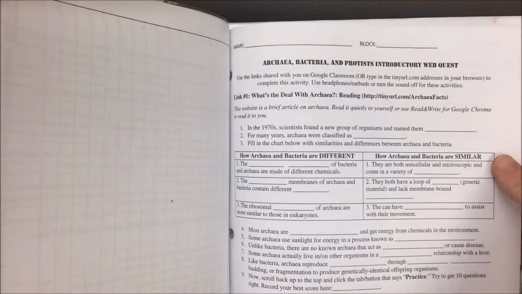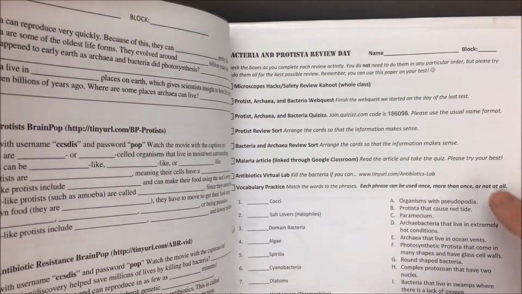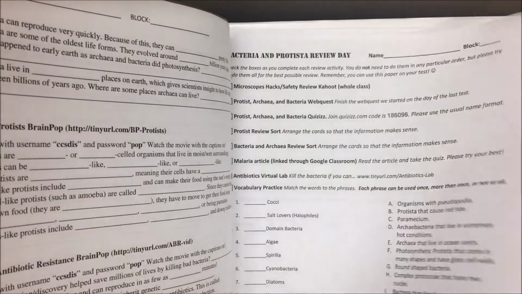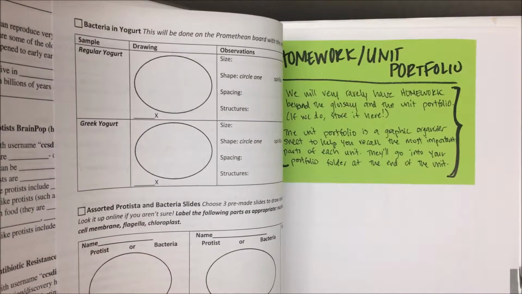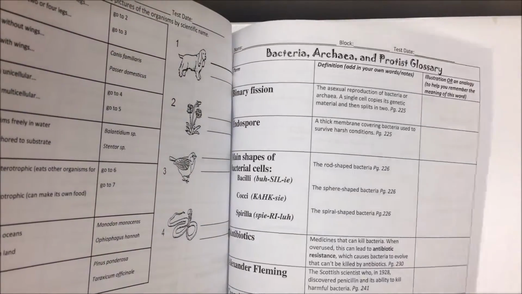In your labs and projects section, you have your archaea, bacteria, and protist introductory web quest, as well as your review day lab sheet that has some computer activities, some vocabulary review, and then space to draw what you saw under the microscope. And as always, you have your unit portfolio and your glossary.